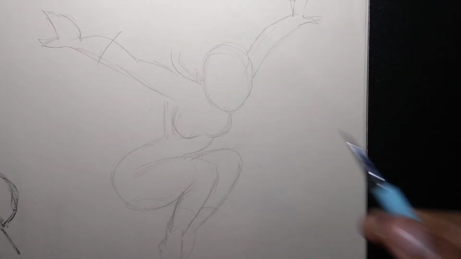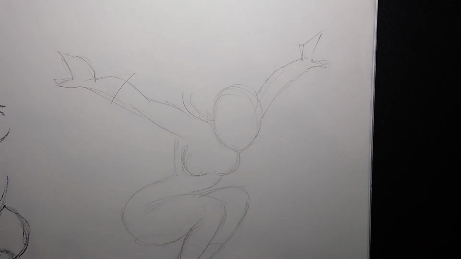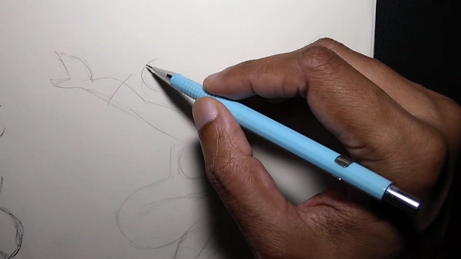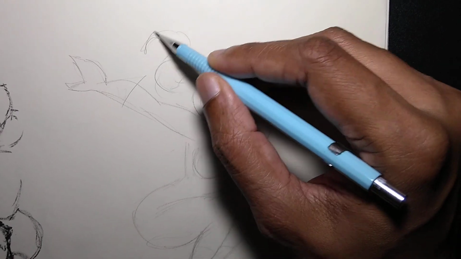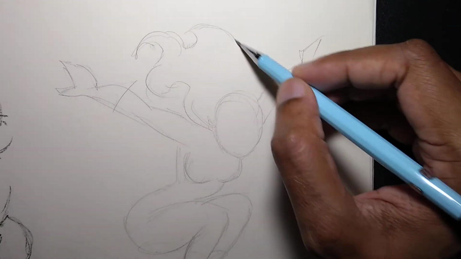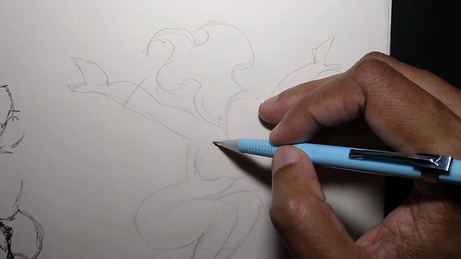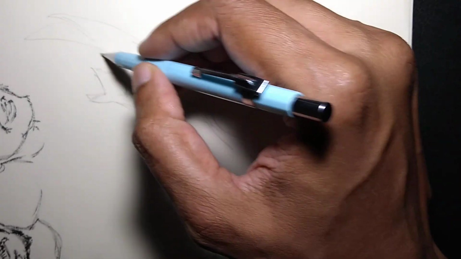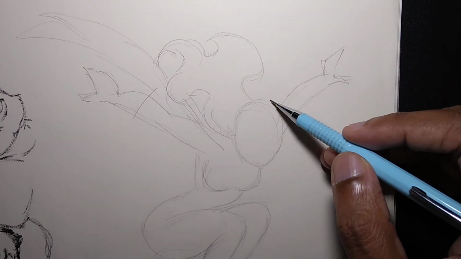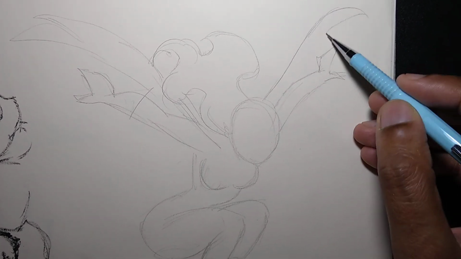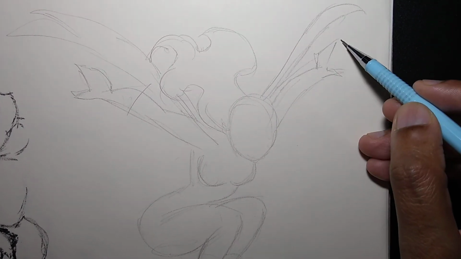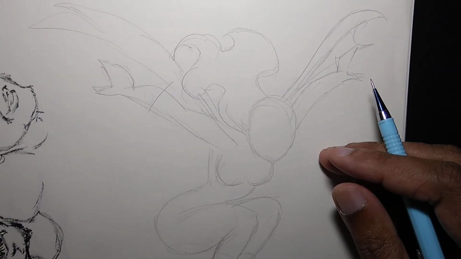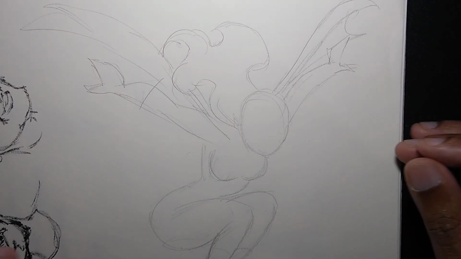And then her hair is, the cape kind of goes behind her hair. Okay, so this is the basic building block that we're going to work with.